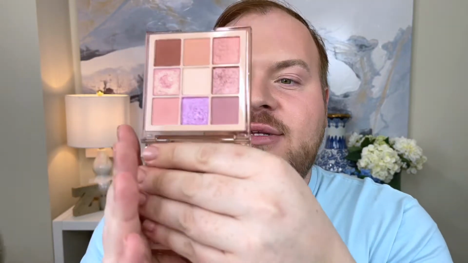For eyeshadow, I'm going to be using a Nude Obsession palette from Huda Beauty. This is in light nude. I'm going to start off with my BK Beauty A502, and go into the lightest shade in the middle of the palette. I'm going to wash this right over my eyelid.